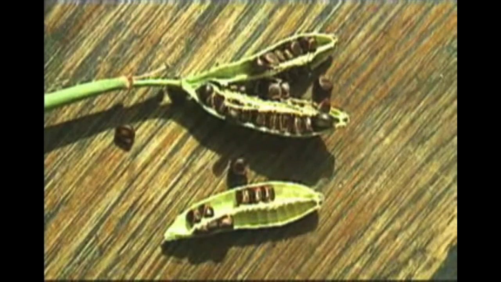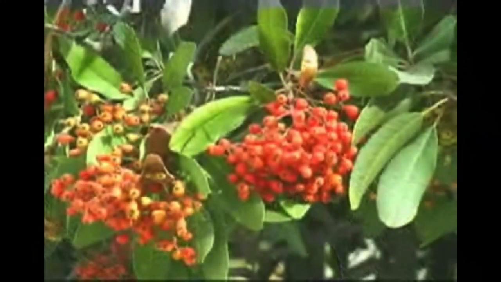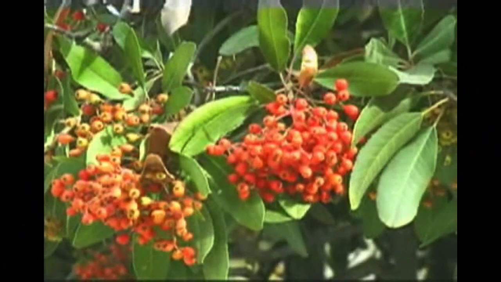The last step in seed production happens when a tough outer coat forms to protect the embryo. Also, in many flowering plants, the walls of the ovary thicken around the seeds to form fruit. In nature, animals that eat fruit help to disperse the seeds far away from the parent plant, so that when the new plants begin to grow, they will not have to compete with their parent for light and water.